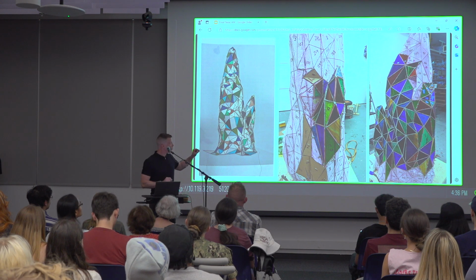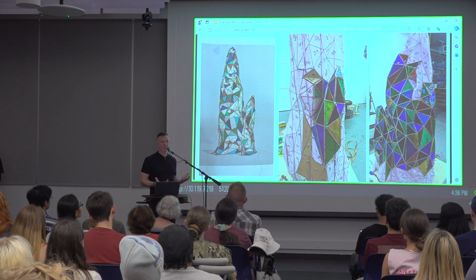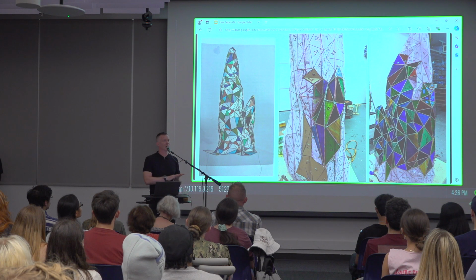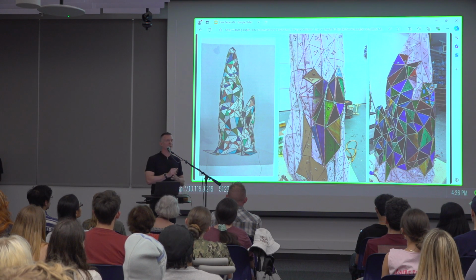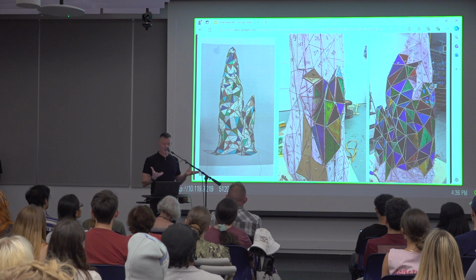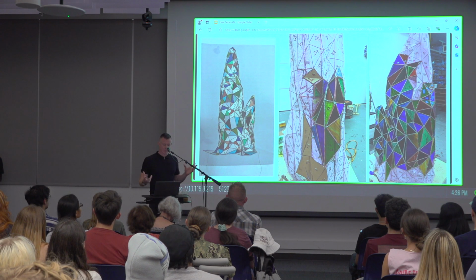And I carefully drew in all the triangles, numbered them, and then I made paper patterns and used the paper patterns to cut all the glass. Then you have to wrap every single piece with foil, and then you have to solder everything together. And then the pink foam was later removed.